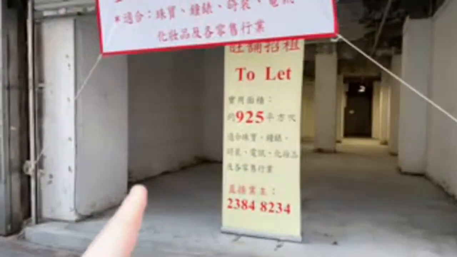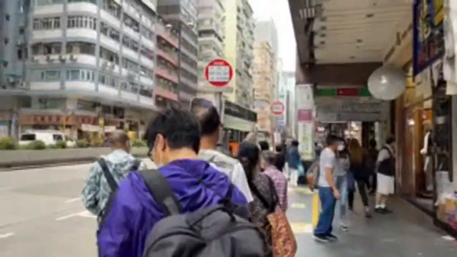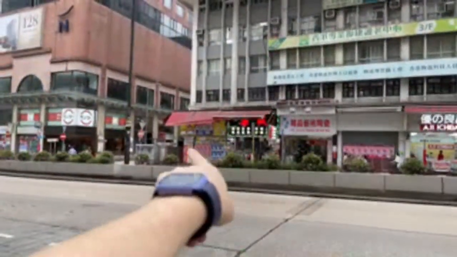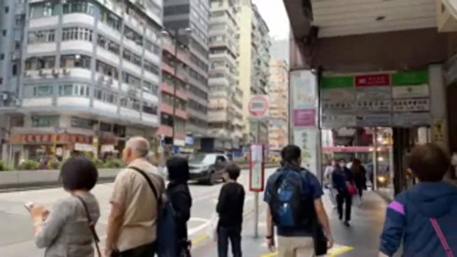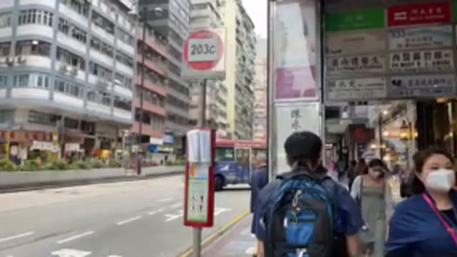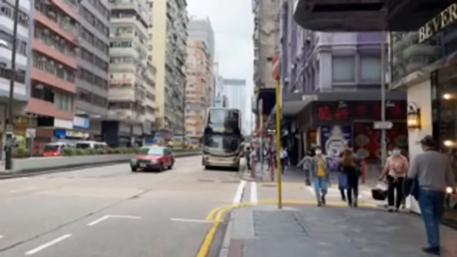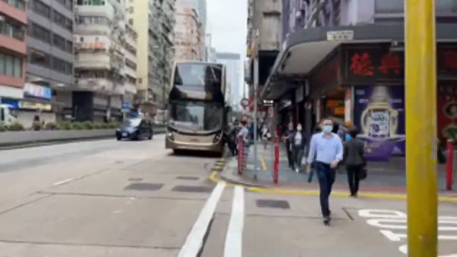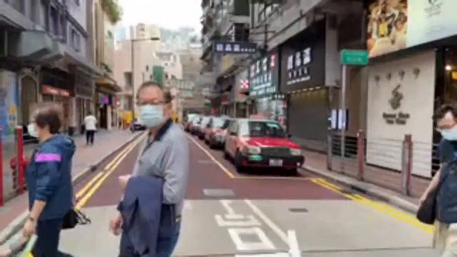There's another property to let. Over there as well, another one closed. Another one. There's loads of them on Nathan Road. And this is one of the busiest, most famous streets. If I was late for work, this is where I'd catch a taxi.